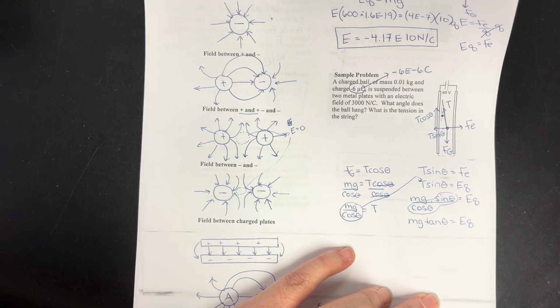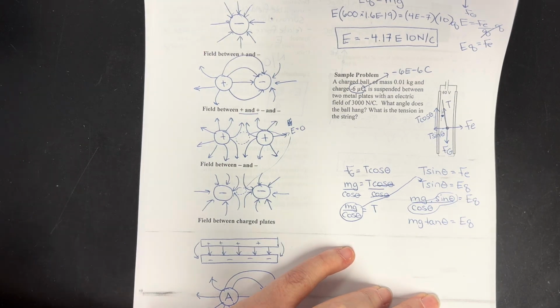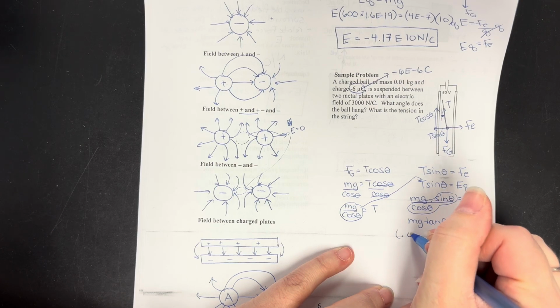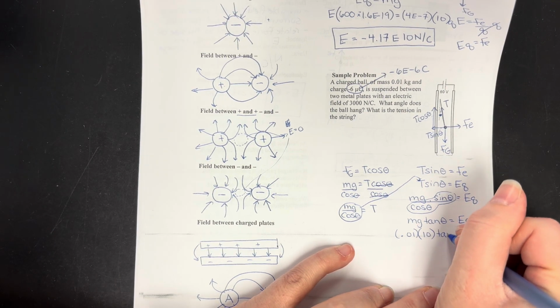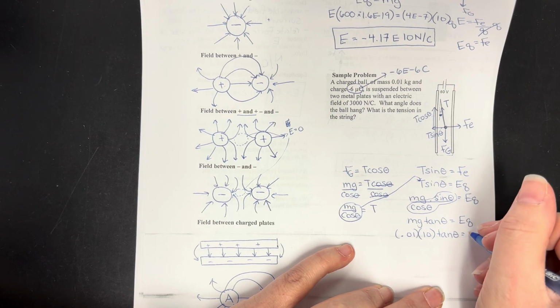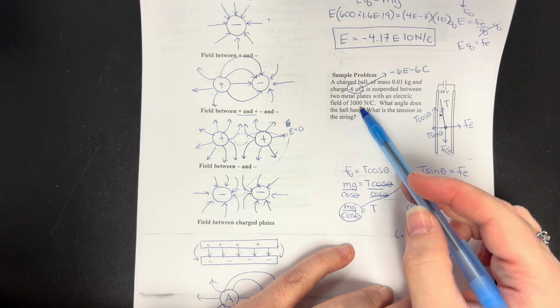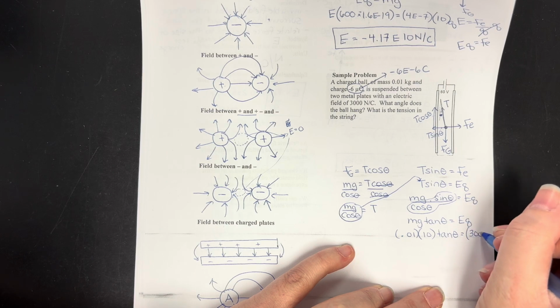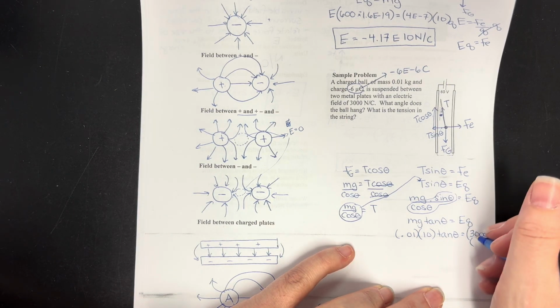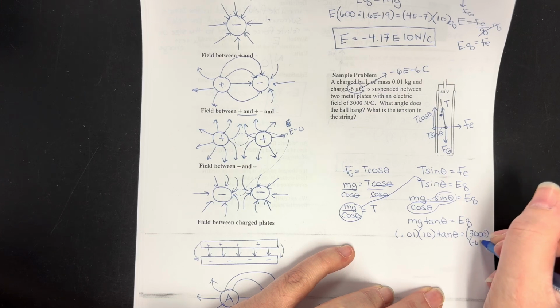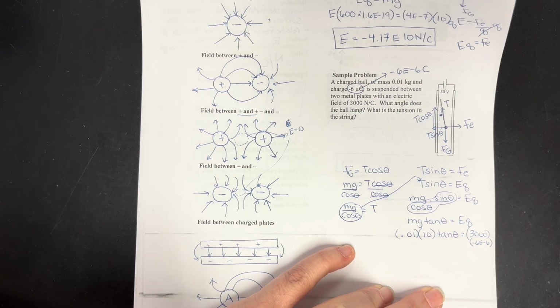Okay, let's keep going here. We've got the mass, 0.01. We've got little g, 10. Tan theta we don't have. What is E? I'm running out of room here. 3,000. And Q? -6 e to the -6.